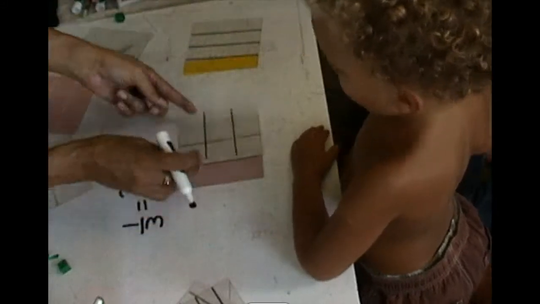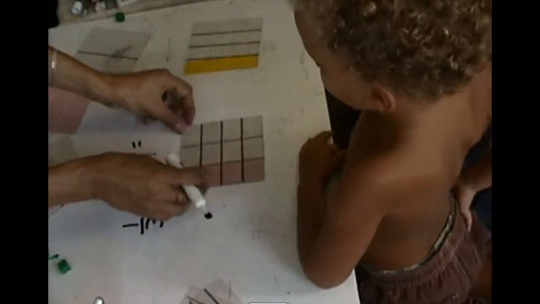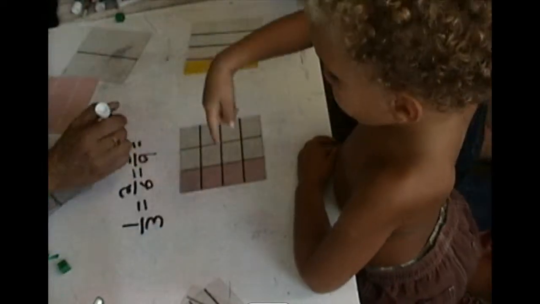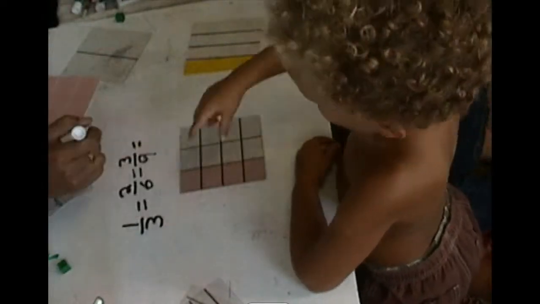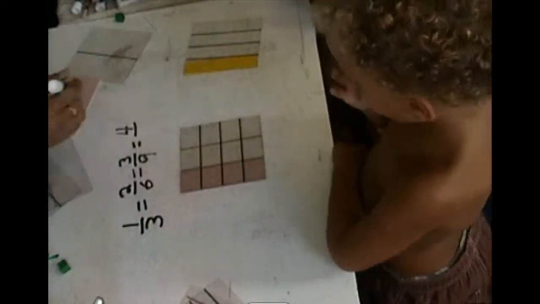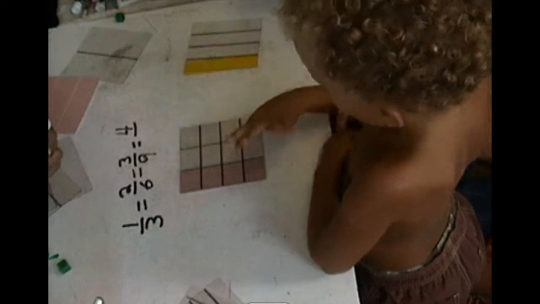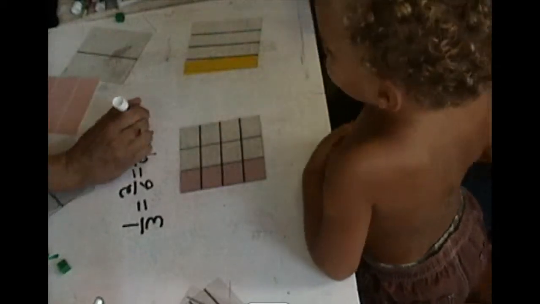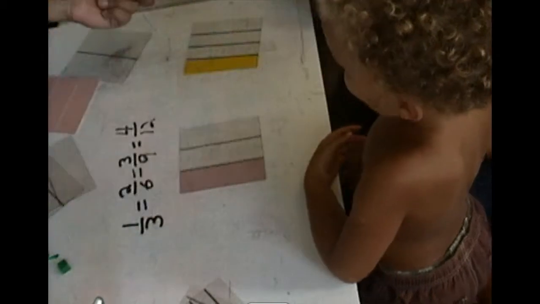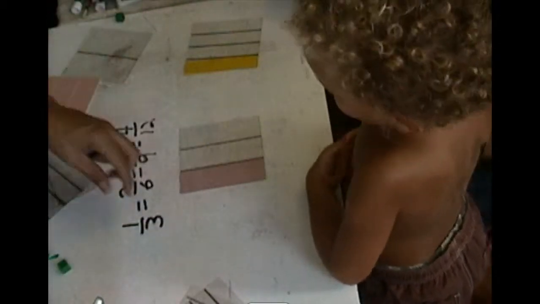Alright. Let's change another one. Normally I let them do it, but because we need speed. How many in the pink? 4. How many total? 3, 6, 9, 12. Very good. See it? Those are the same. It's still just 1/3, isn't it? He's just wearing his 4/12 disguise.